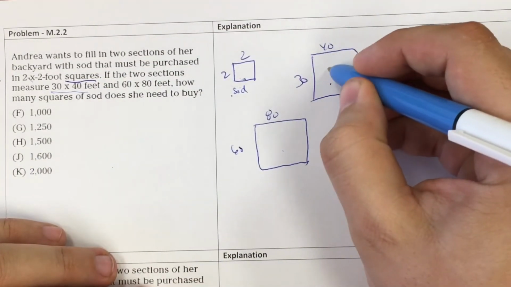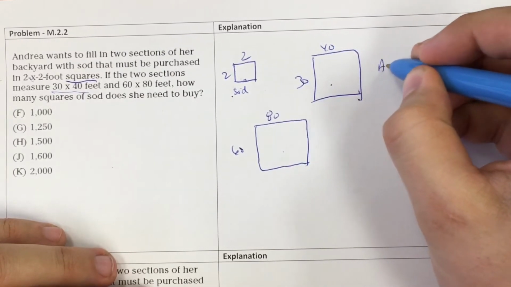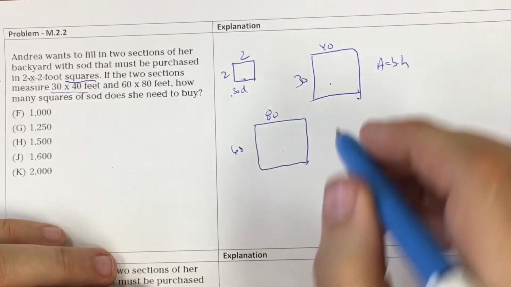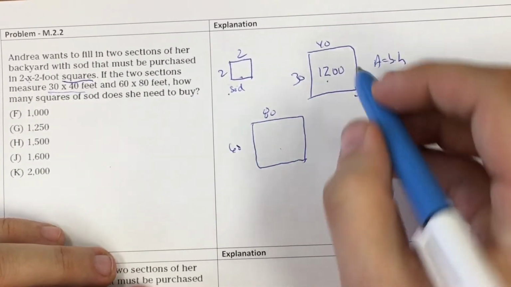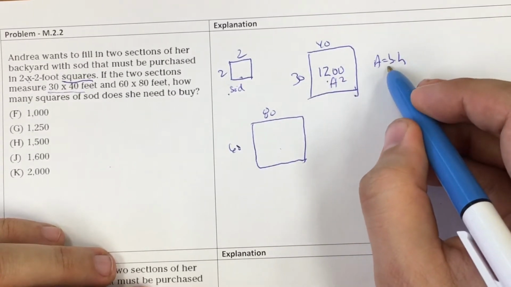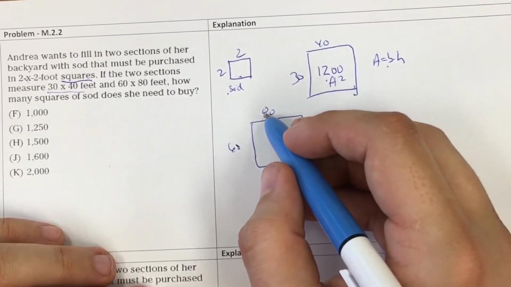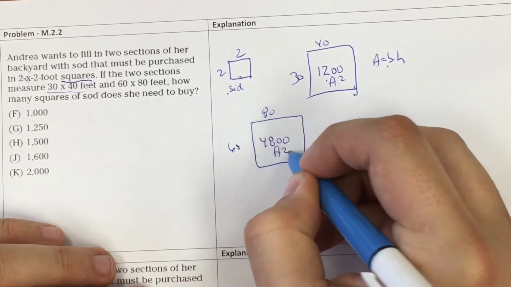So I'm going to find the area of this section over here, which is 30 times 40, because the area of a rectangle is base times height. And that inside here is going to be 1,200 square feet. All right, and over here, I'm going to apply the same formula. Area equals base times height, and I'm going to get 80 times 60, which is 4,800 square feet.